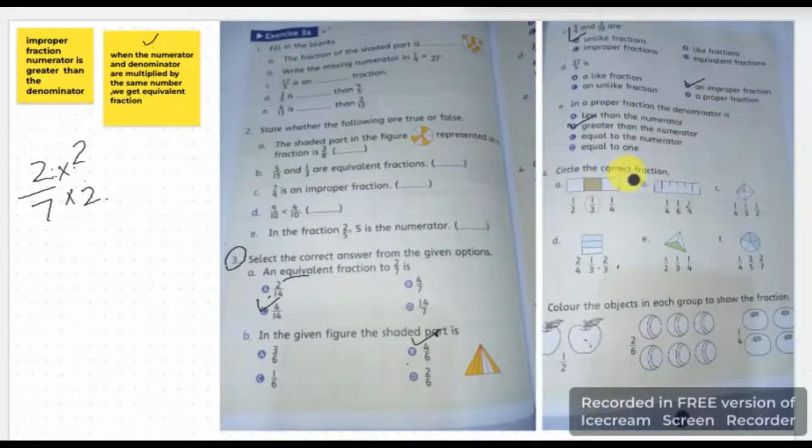Question number E. Circle the correct fraction. There are total 6 parts and colored part is 1. So our answer is 1 by 6. 4 total parts and colored part is 1. Total parts 3 and colored parts is 2. Our answer is 2 by 3. Total parts 3 and colored part is 1. Our answer is 1 by 3. There is a circle in question number F. There are total 5 parts and colored parts are 2. So our answer is 2 by 5.